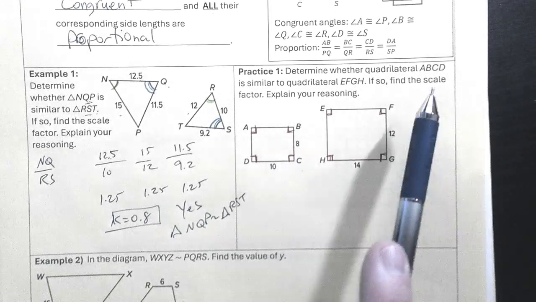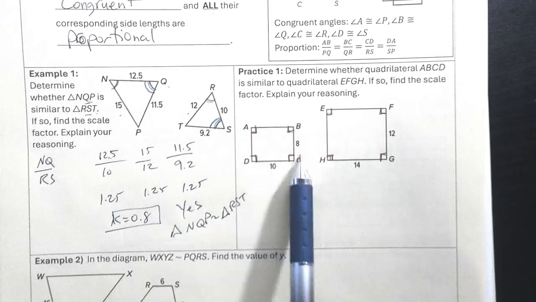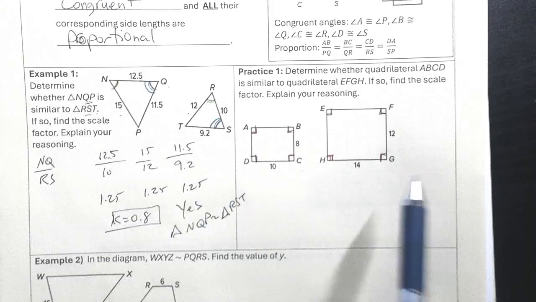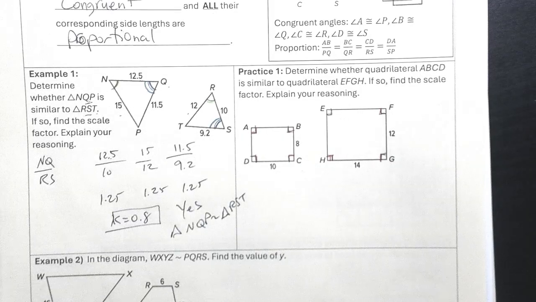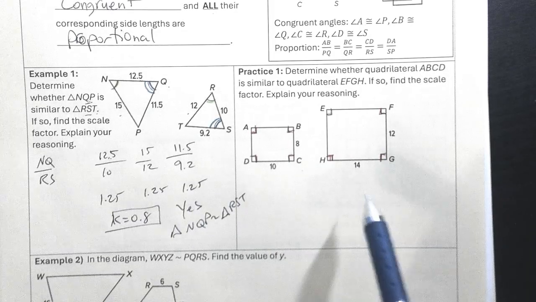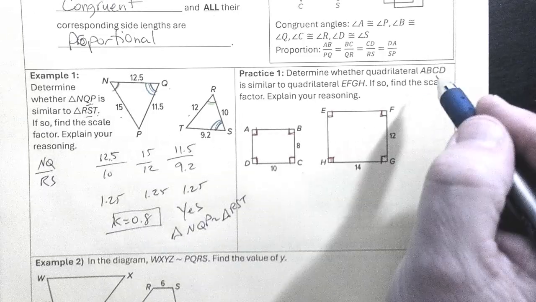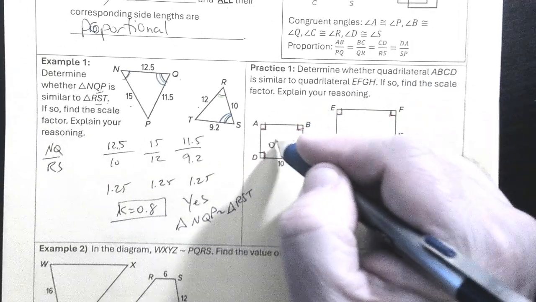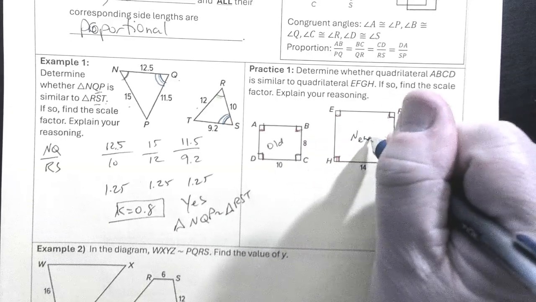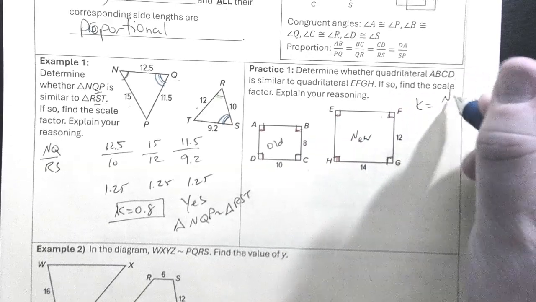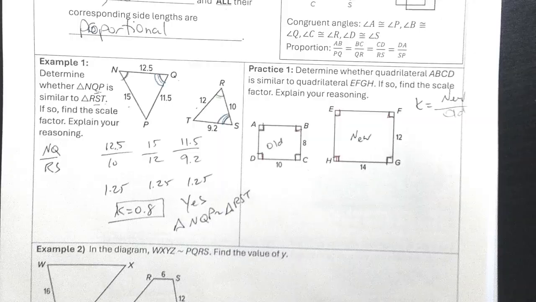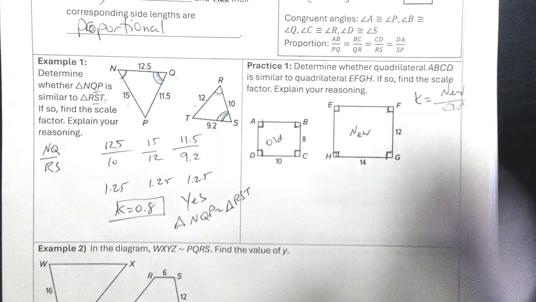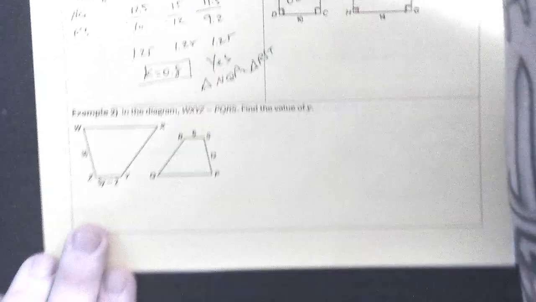All right, so now you're going to do the practice over here. ABCD to EFGH. You notice all the angles are congruent, so you're just looking at the sides. They want to know if they're similar, and then the scale factor. In this case, it says similar, so there's no from, but this is the old, this is the new. Scale factor is new over old. So just a little help with that.